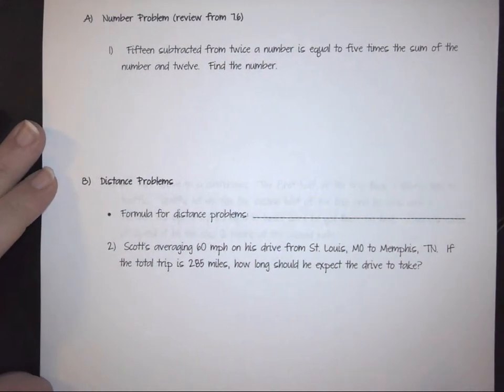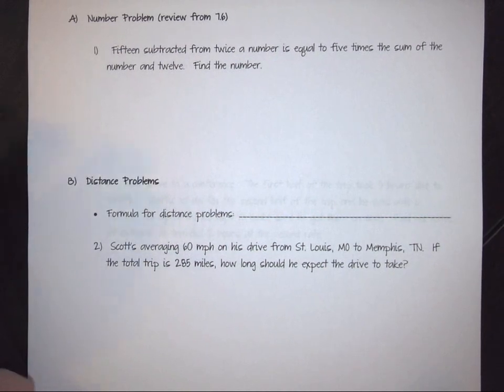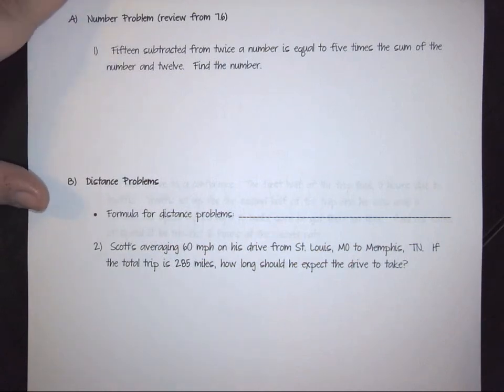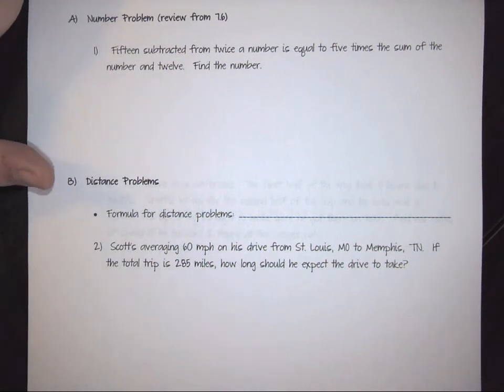Now, before we get into those formulas, I wanted to do a quick little refresher on a number problem because it helps get the juices flowing for being able to create equations out of applications or word problems given. So here we have 15 subtracted from twice a number is equal to 5 times the sum of a number, or the number, and 12. So let's break this down a little bit.